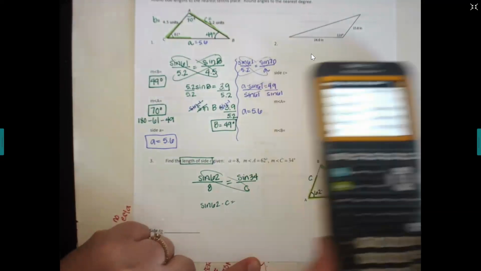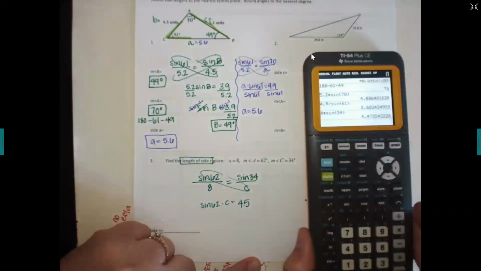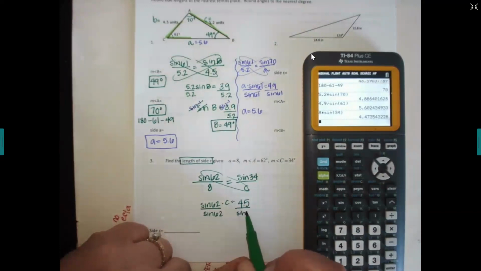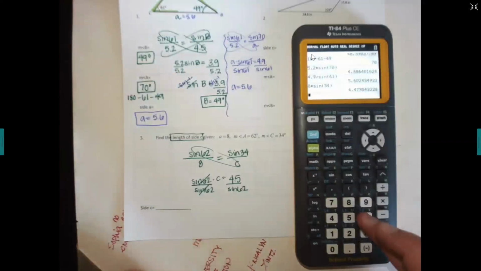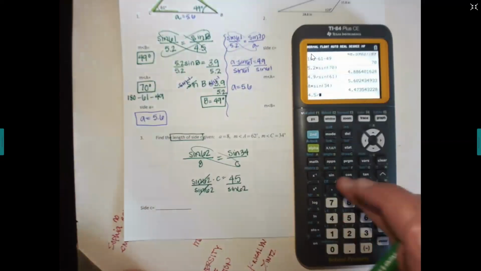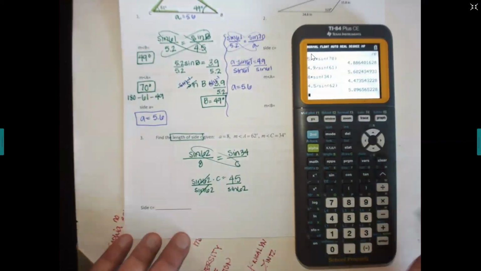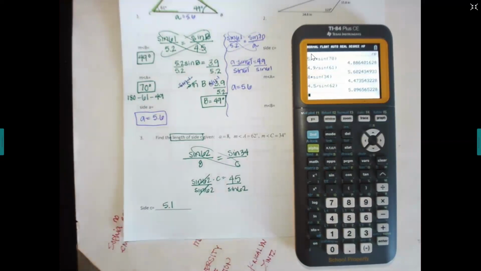So I got 4.47. We'll round that to 4.5. And then last step would be to divide this sine of 62 out of the way. So then I have C equals 4.5 divided by sine 62. I get 5.09, so I'm going to round that to 5.1. Okay.